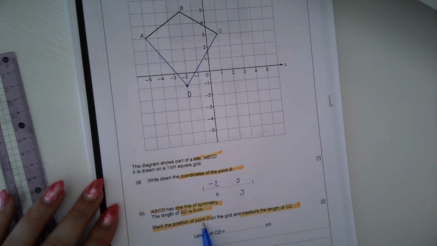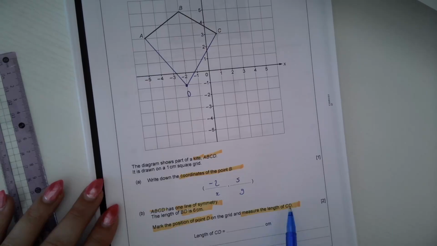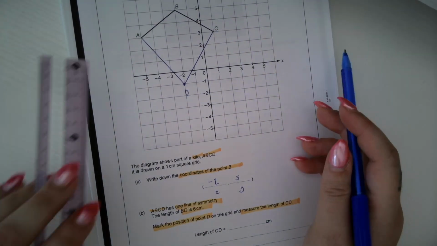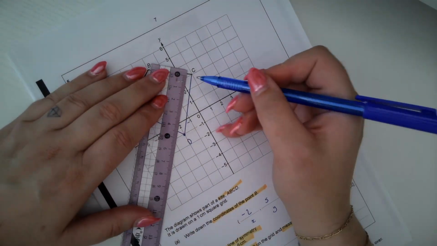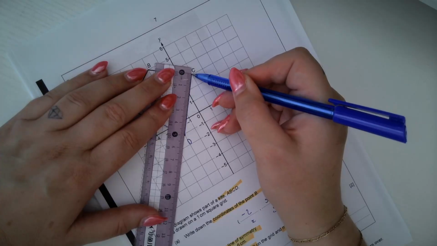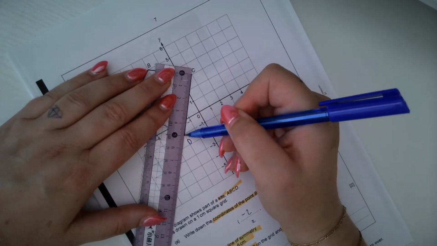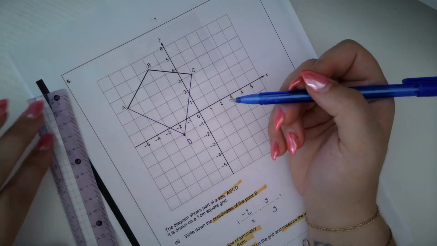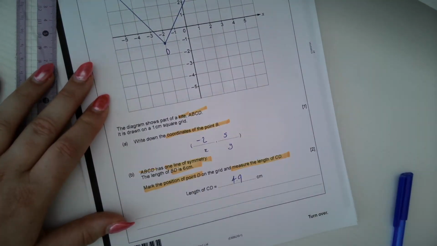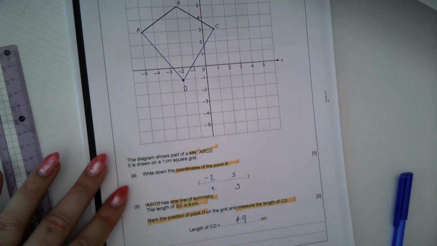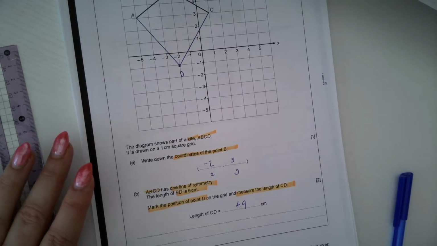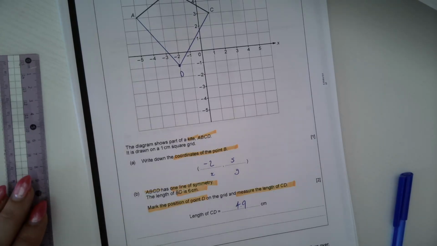So we've marked our position D, but they want us to measure the length of CD, which is the side that joins the points C and D together. So we're going to put our ruler on. We're going to start 0 at one of the points. So I'm going to start at C, and then I'm going to measure across. I get that at 4.9. So I'm going to put 4.9 centimetres. If you were doing this alongside me and you got slightly different, don't panic. There's usually a range that you can be within to get the correct marks for this question.